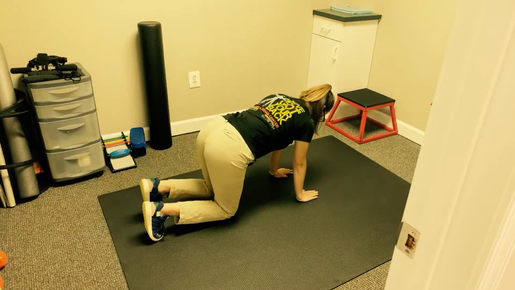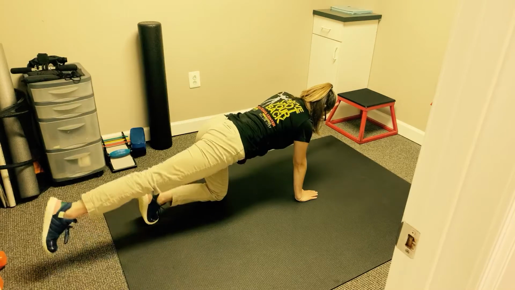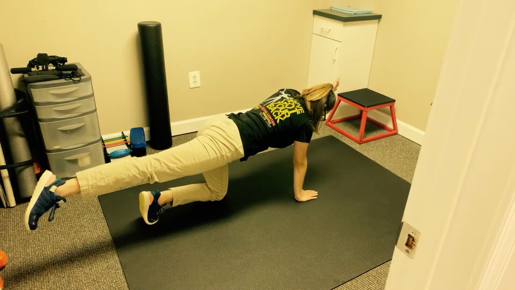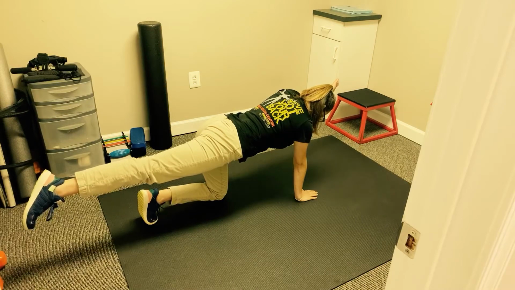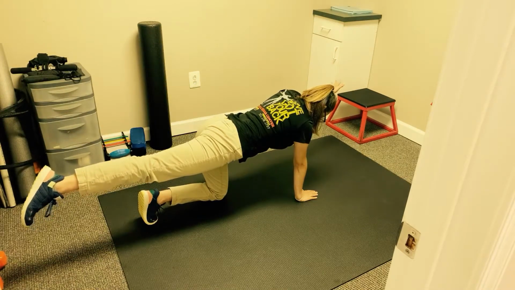We will go back and forth with this for maybe 6 to 8, 10 times until the person starts to fail. And they're going to fail by not being able to fully hold their arm and leg up in a straight line.